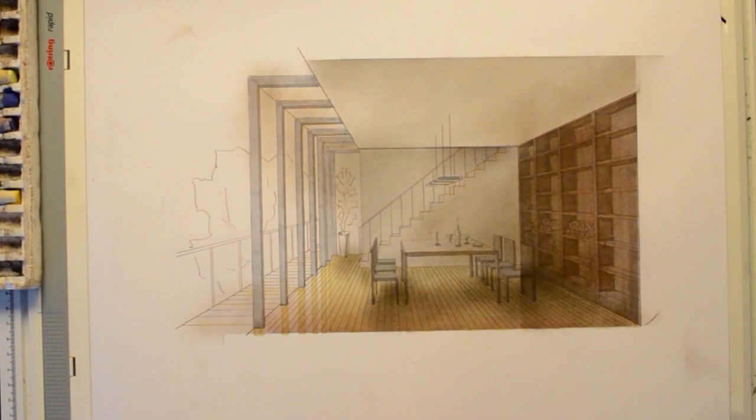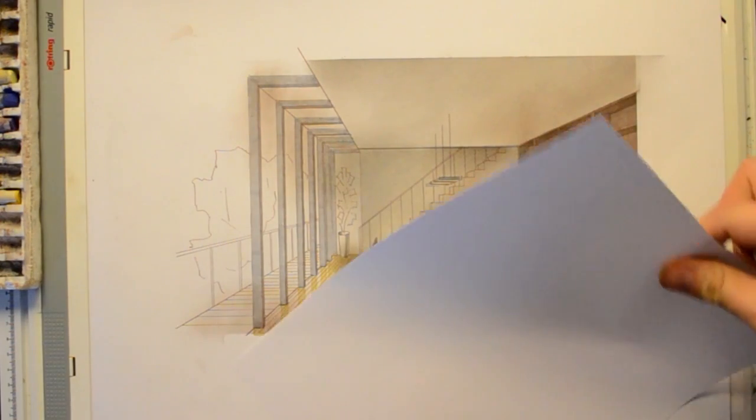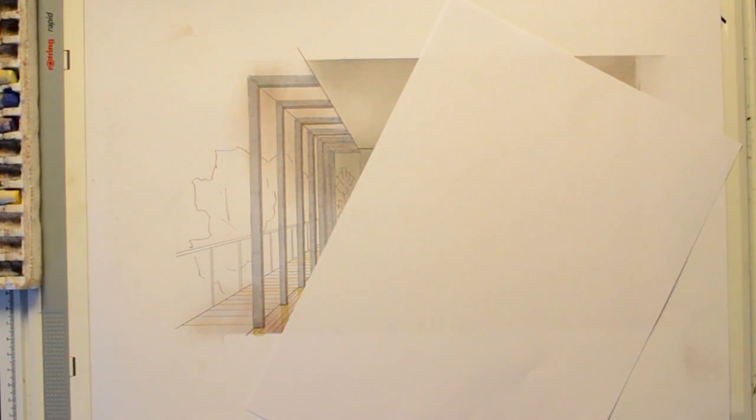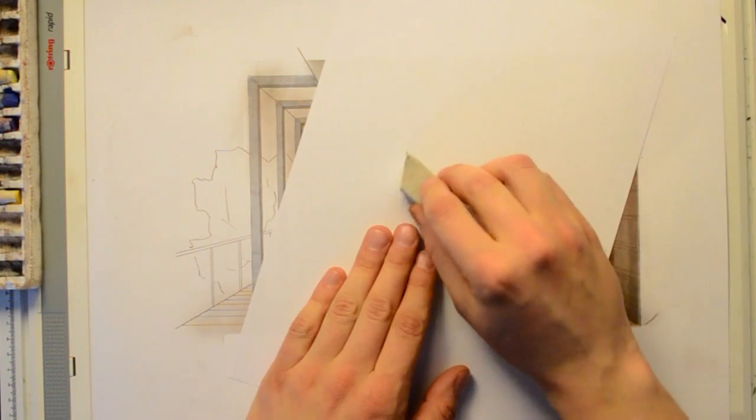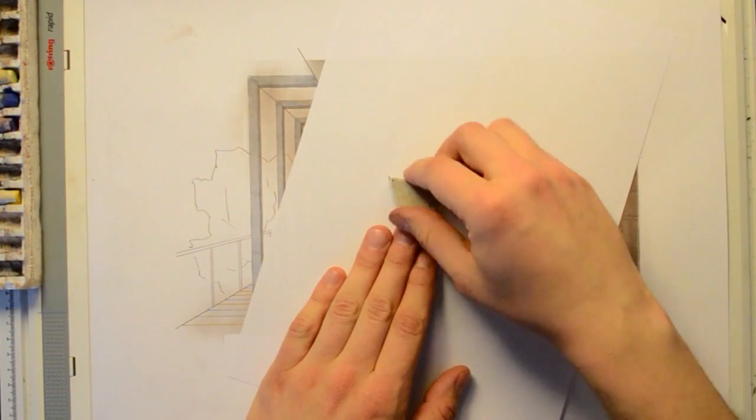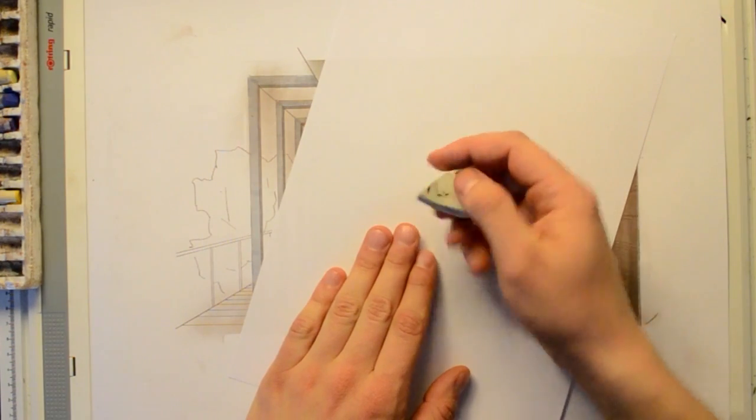Okay, now let's start erasing stuff we don't need. Cover your drawing with a piece of paper so that you don't smudge what's underneath. Get a knife and then cut your rubber like that so you get a sharp edge.